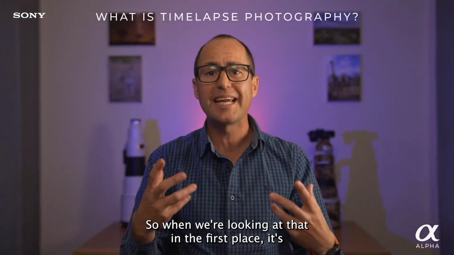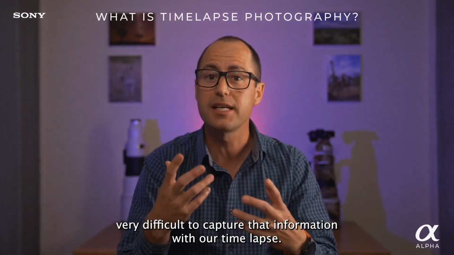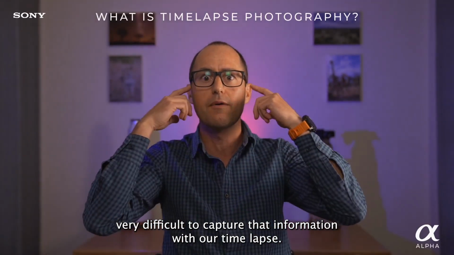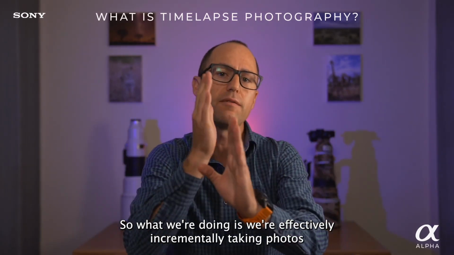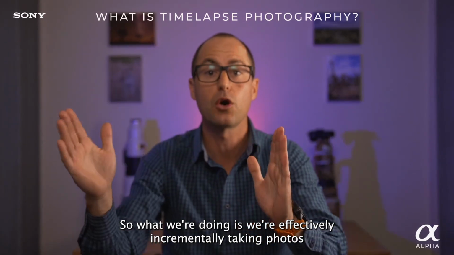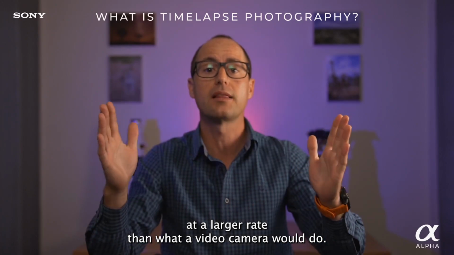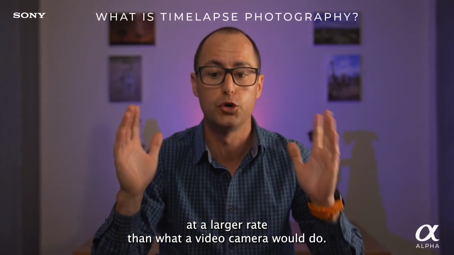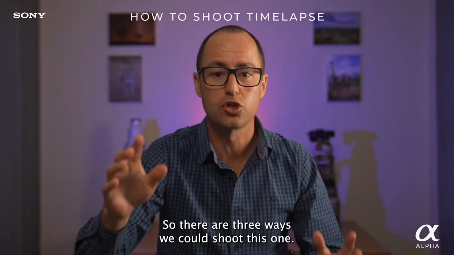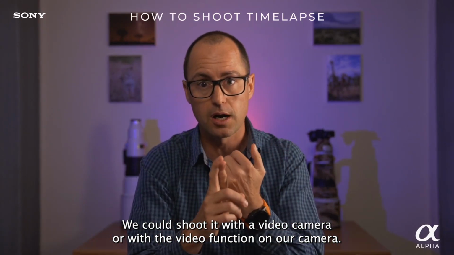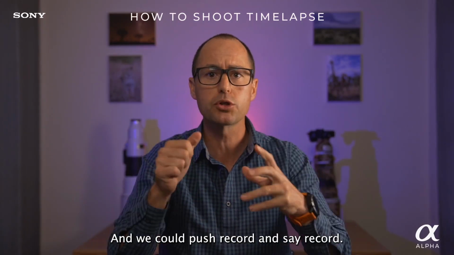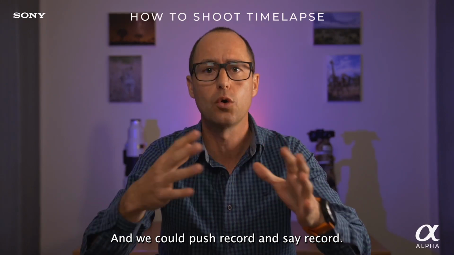So when we're looking at that in the first place, it's very difficult to capture that information with our time-lapse. So what we're doing is effectively incrementally taking photos at a larger interval than what a video camera would do. So there are three ways we could shoot this. One, we could shoot it with a video camera or with the video function on our camera. And we could push record.